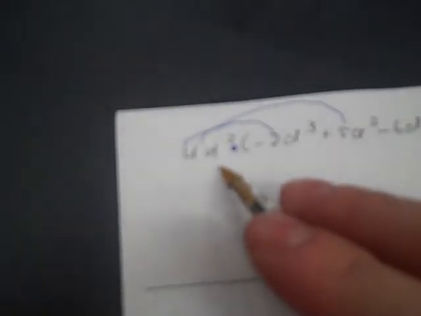So 4d to the second times -2d to the third. 4 times -2, and then we just put the variables and their exponents. Then 4 times 5, but it's 4d to the second times 5d to the second. And then 4 to -6, that's the next big number, but it's 4d to the second times -6d. And then finally, 4d to the second times 2.